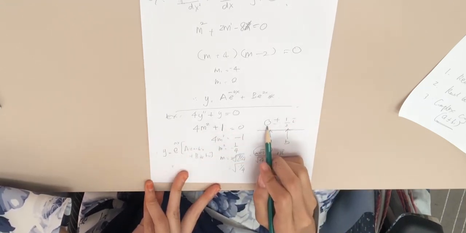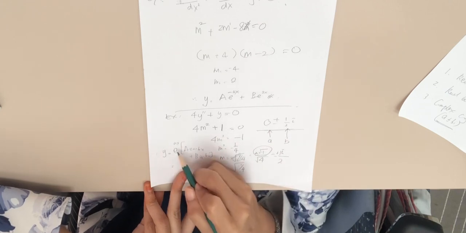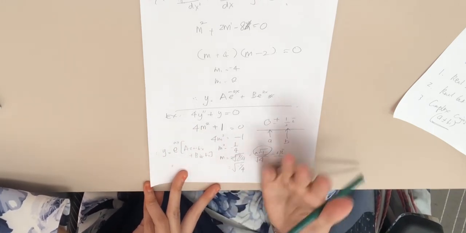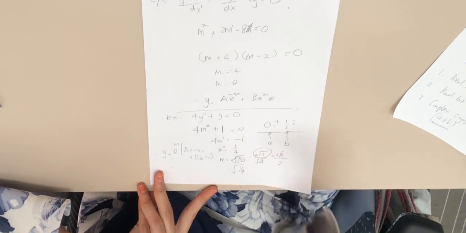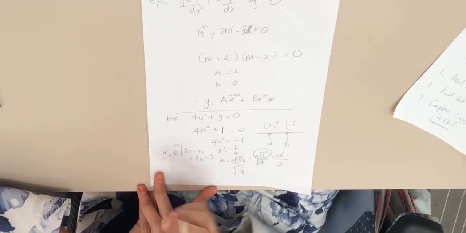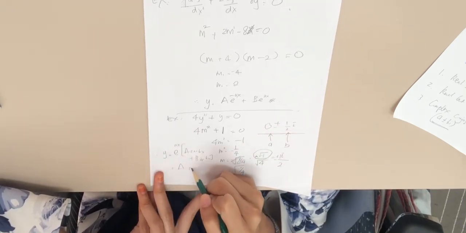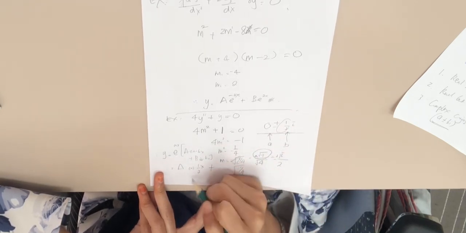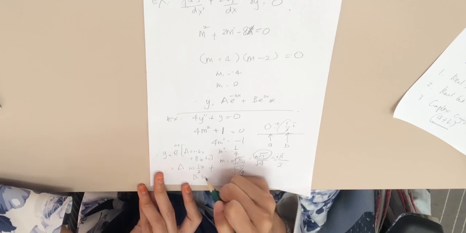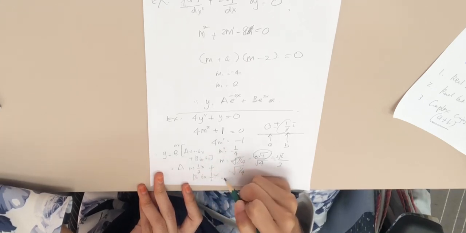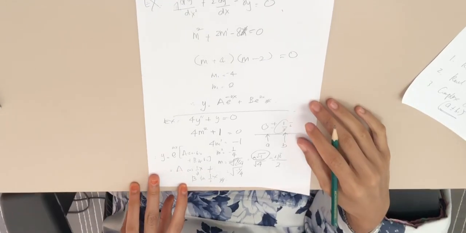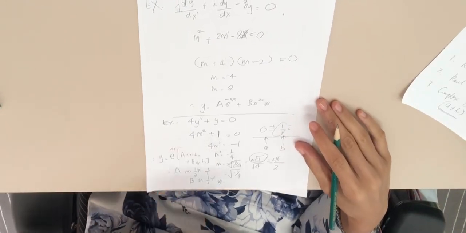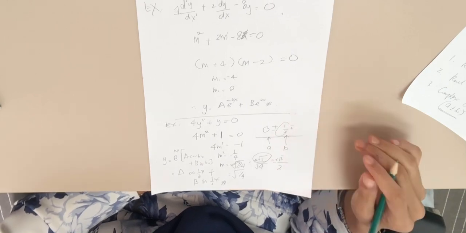So your a is 0. So e power 0, so e power 0 what? Any number power 0 is equal to 1, right? So no need to write it, it's fine not to write it. We know that the 1 exists there. So you just write A cos, what is your b? 1 over 2 x. Okay, plus capital B sin 1 over 2 x. Okay, right? So this is the general solution for complex conjugate.